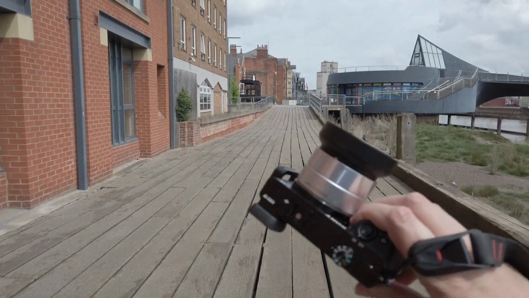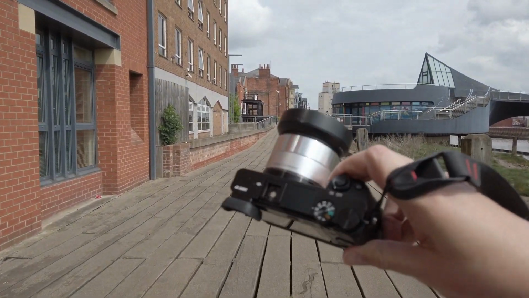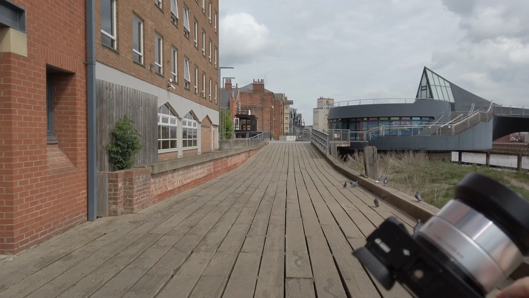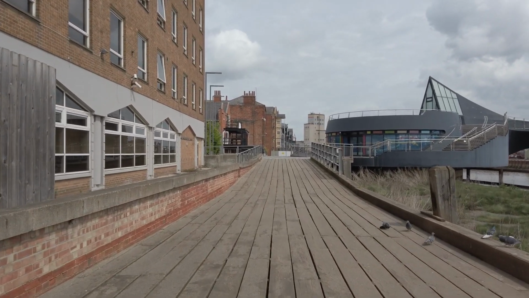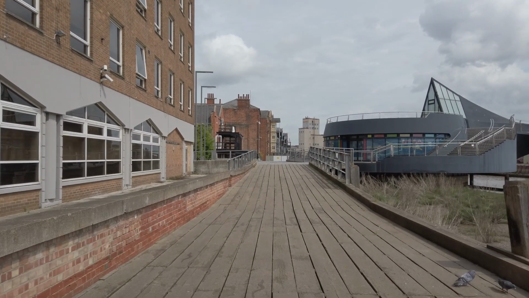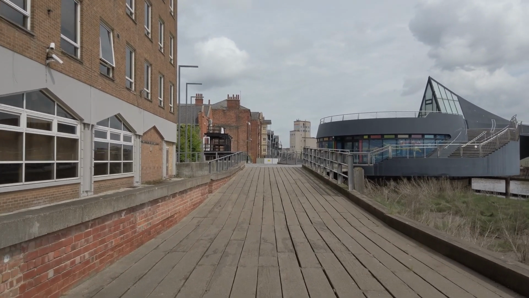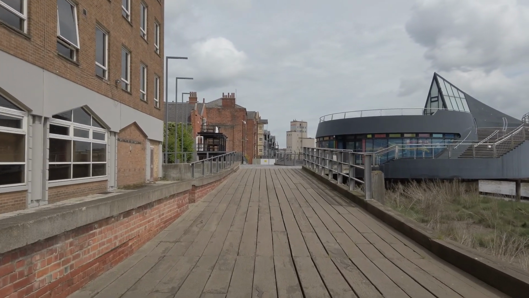Now I'm using the Sony a6000 today. I'm starting with the 30mm Sigma. I've got the 50mm with me, and I've got a 16mm with me. So it's going to be a variation of those three lenses, depending on whatever suits the composition best.